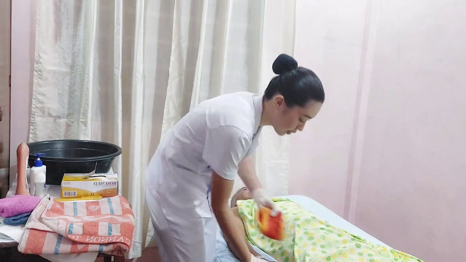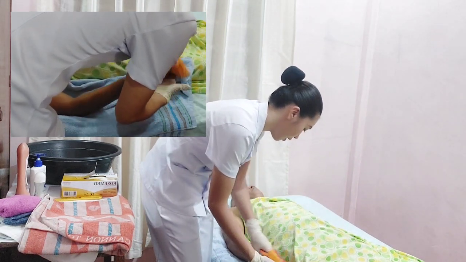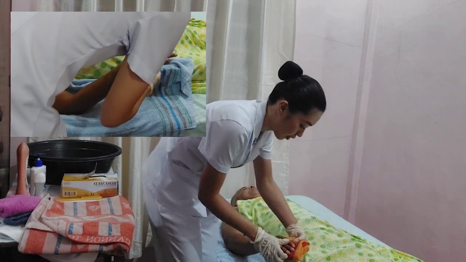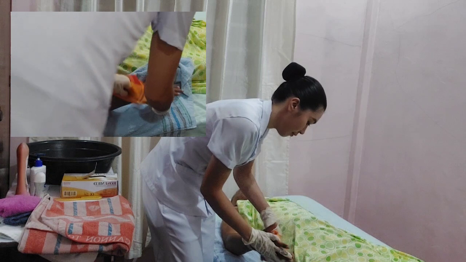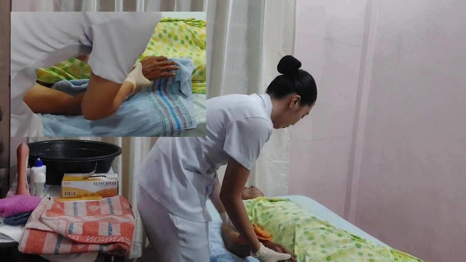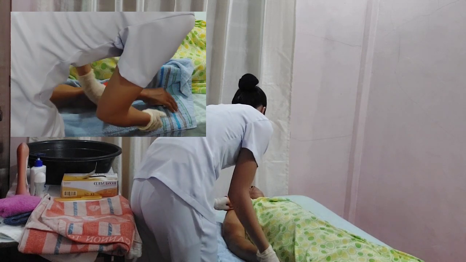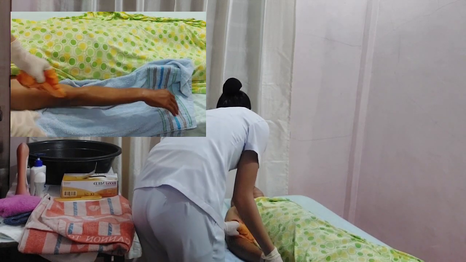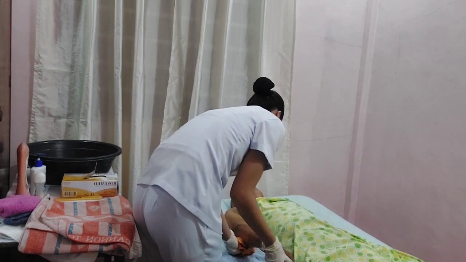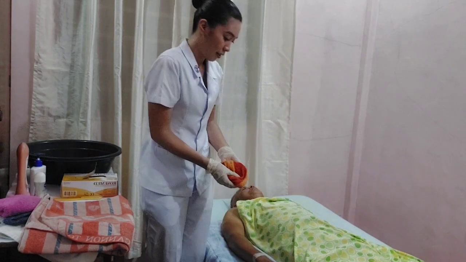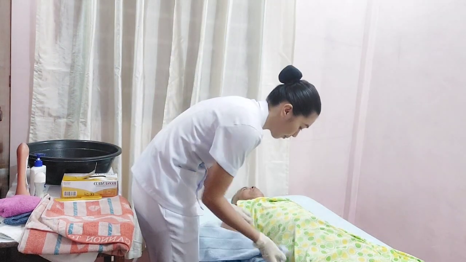Okay, now I'm gonna rinse the soap thoroughly off his hand and arm, starting with his fingers, of course. Okay. Now I'm gonna dry his hand and arm.